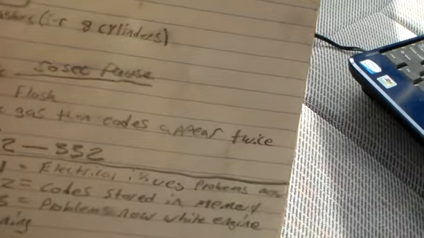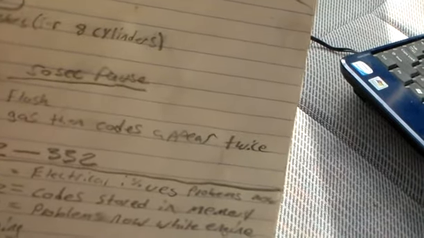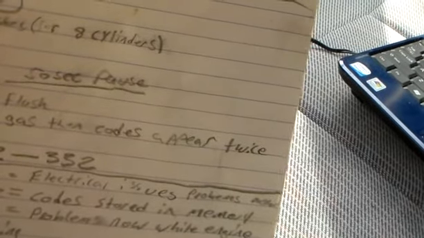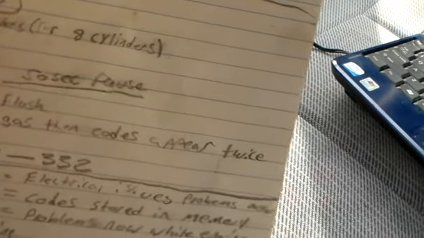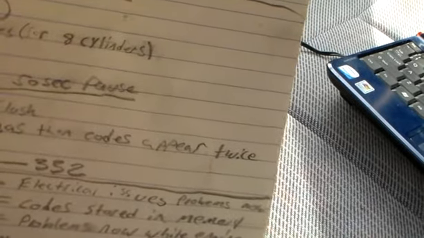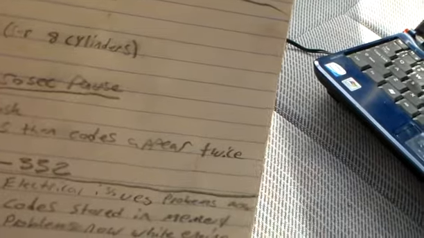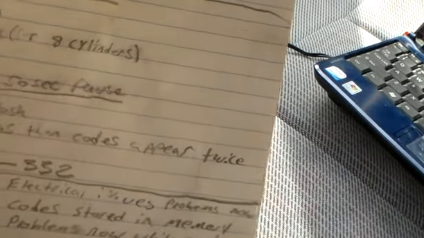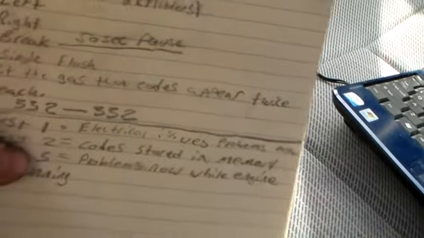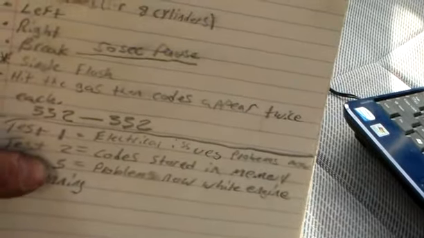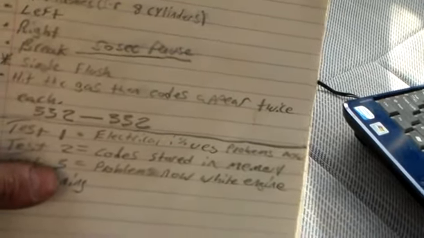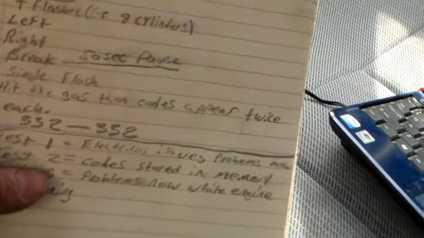I think to get a pass on your vehicle after you've cleared your codes, in some cases you have to drive it up to 80 miles for it to pass, because they'll put a tester on there, and I think it tests pass or fail based on the code stored in memory, because they want you to make sure you didn't just trick it out temporarily.